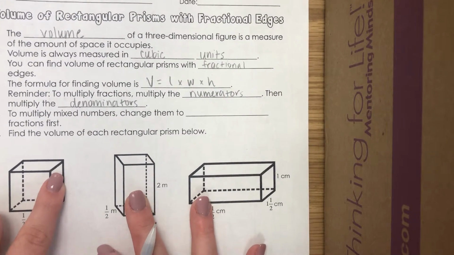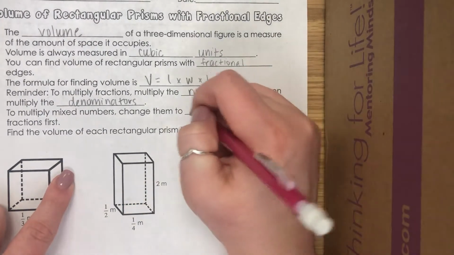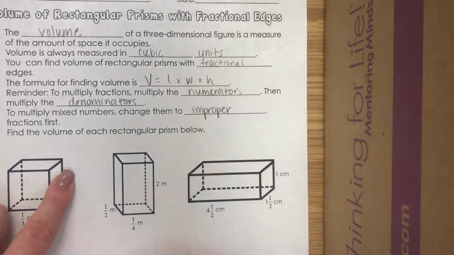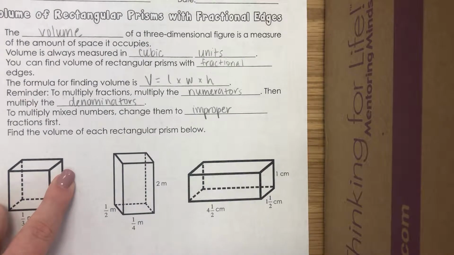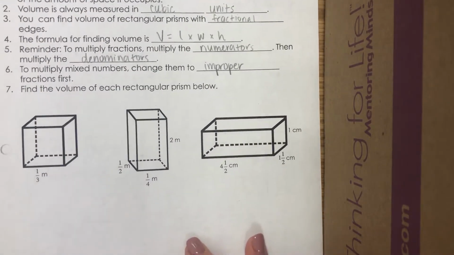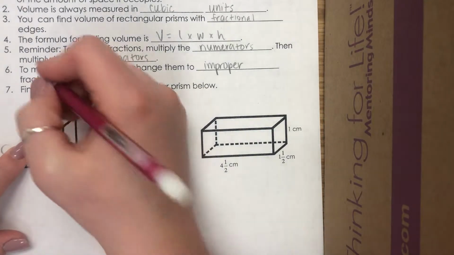Okay, to multiply mixed numbers, change them to blank fractions first. What should we always change mixed numbers to? If you said improper fractions, you would be correct. We always want to make them improper fractions first. Okay, so we're going to start with this first figure here, and if we remember, this is a cube.